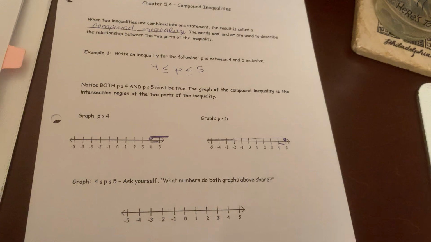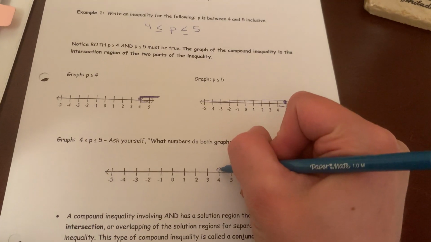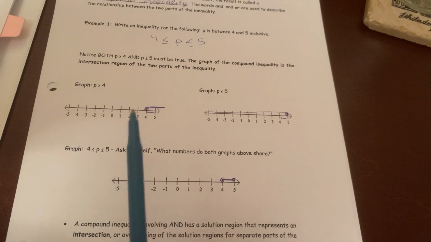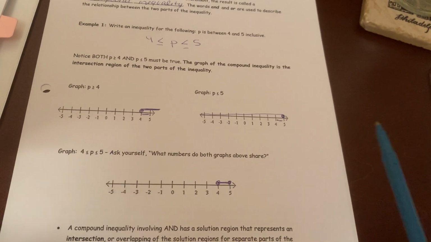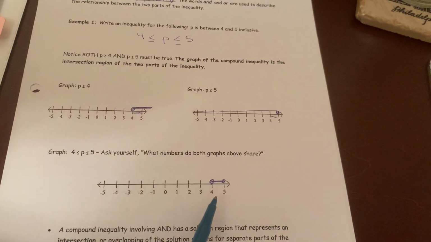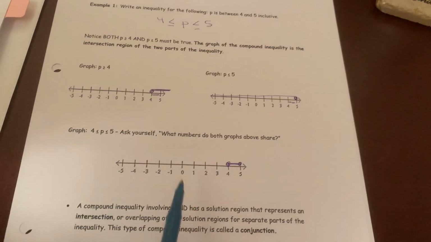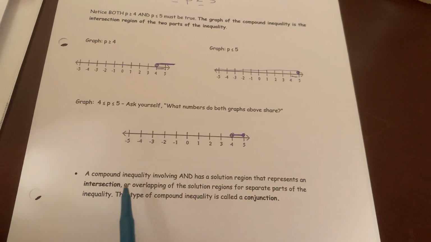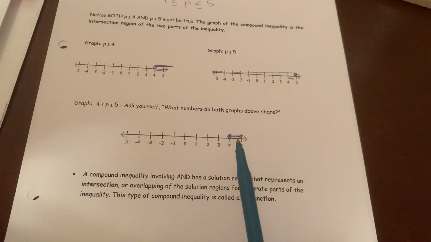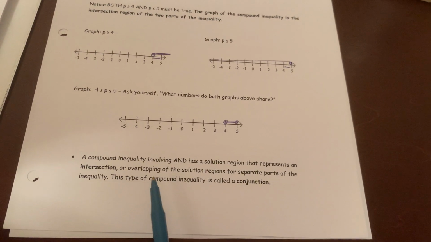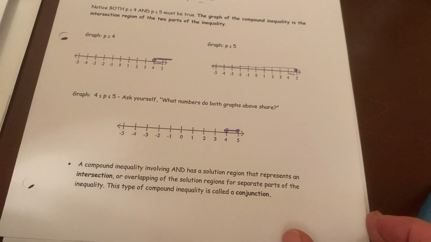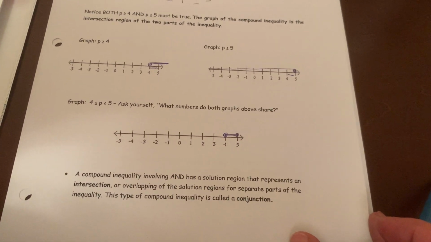You wouldn't graph both of them. You would say you are between and equals 4 to 5. It's not greater than 4 and less than 5. It's saying you have to be greater than 4 and also in addition to less than 5. So a compound inequality involving "and" has a solution region that represents an intersection, what they share, an overlapping of the solution regions for the separate parts of the inequality. This type of compound inequality is called a conjunction.